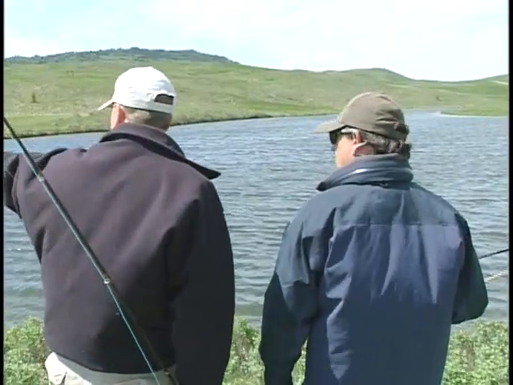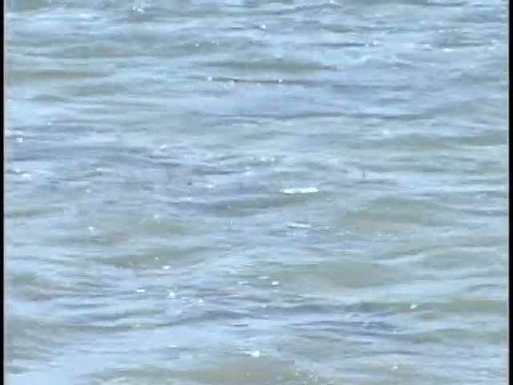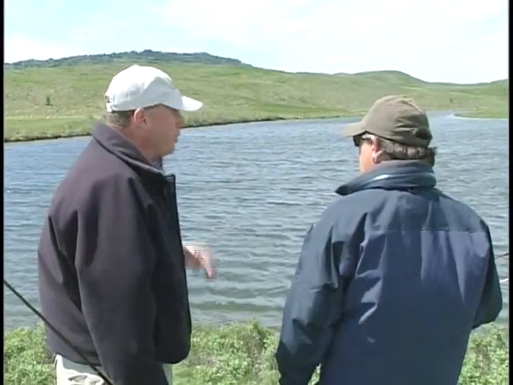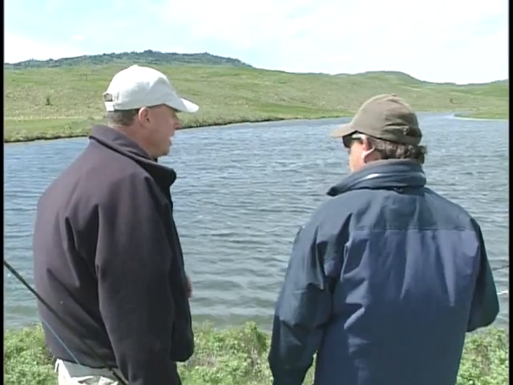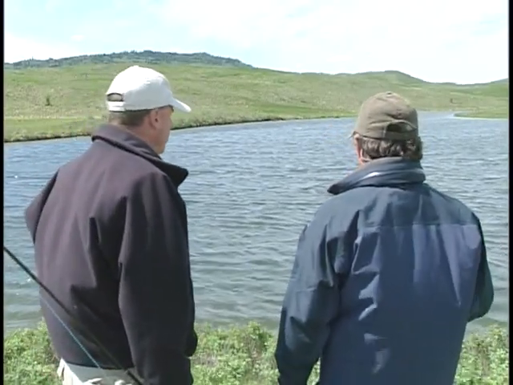You'll notice too, right on this point, we've got some weeds as well, and weed beds are just a fantastic structure. To me, they contain everything you need. There's food, there's protection from the trout. They can go through those weeds like you and I walk through the forest, and through photosynthesis, there's oxygen there that they can pick up for their comfort.